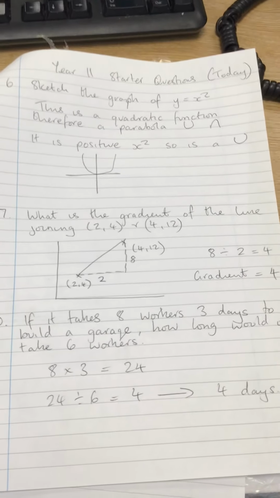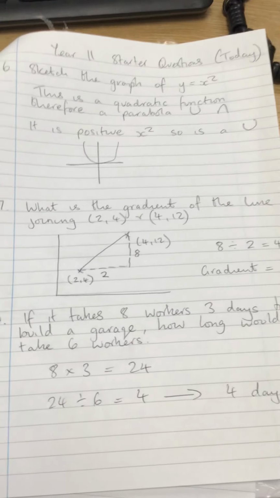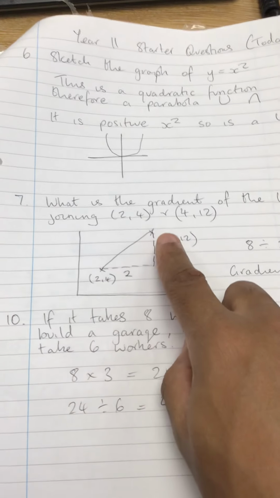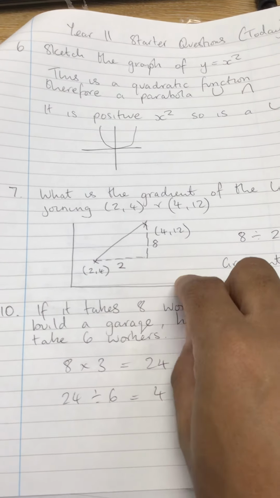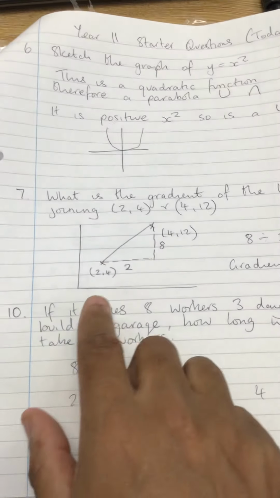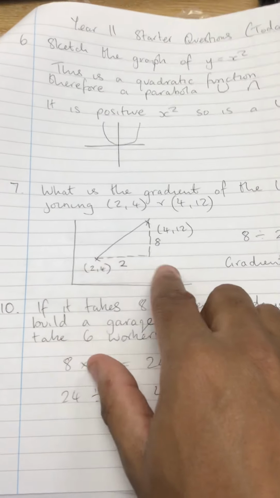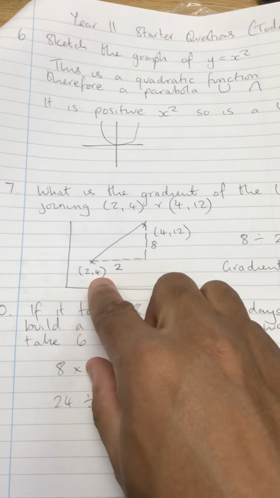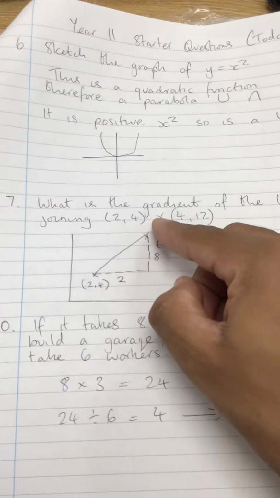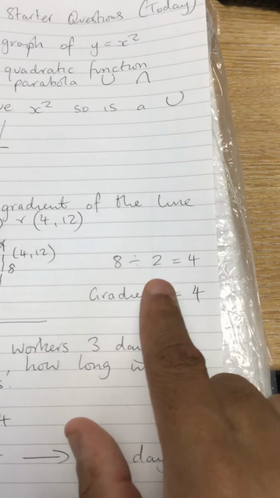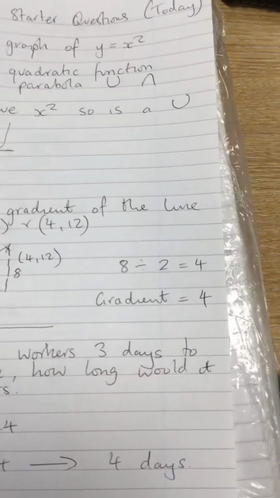What you should do is think about sketching this as well when it says the gradient of the line. So I plotted my points here. So that's 2, 4, and that one up there is 4, 12. So first off, I look at the difference between the 2 and the 4, because those are the x values. So that's going to be 2. Then now I'm looking at my y values. If that's 4 and that's 12, I know the distance from there to there must be 8. And then all I'm doing is that number divided by that one. So now we do 8 divided by 2 is equal to 4, and that is your gradient.